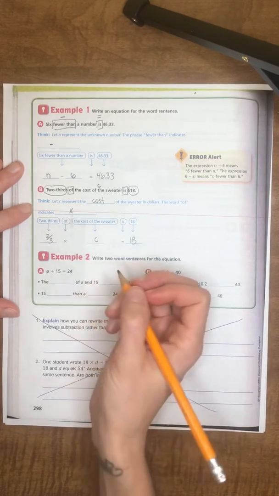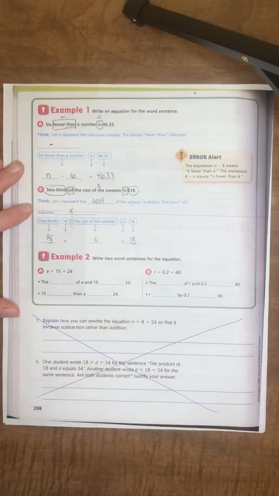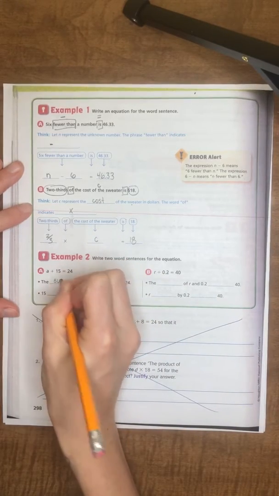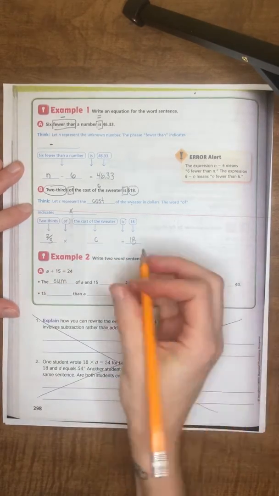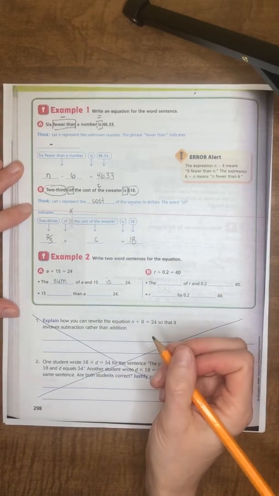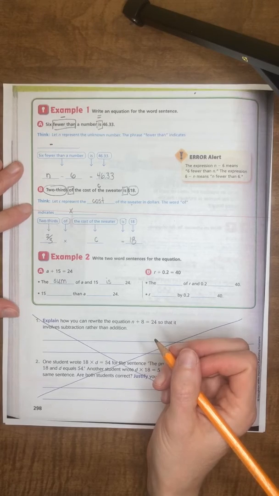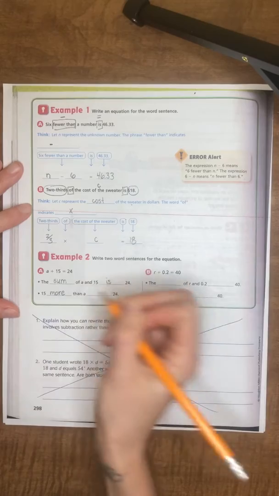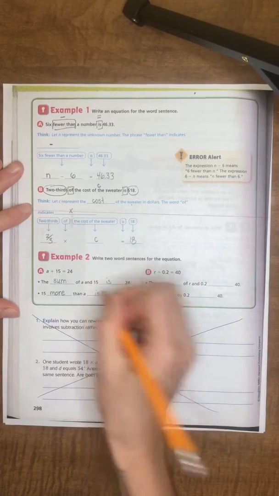So the blank of A and 15, so the sum of A and 15 is 15 more than A is.